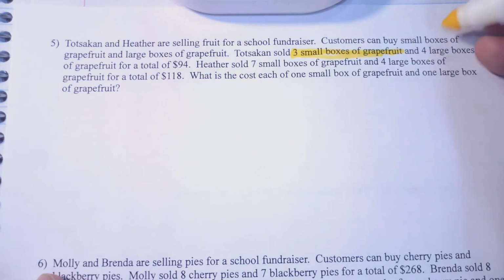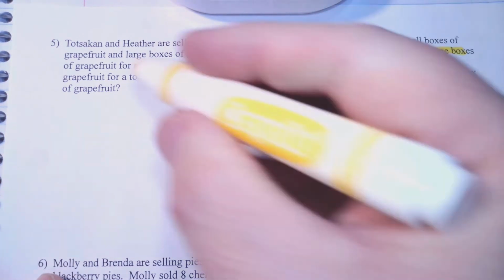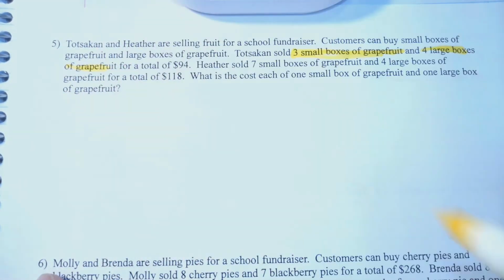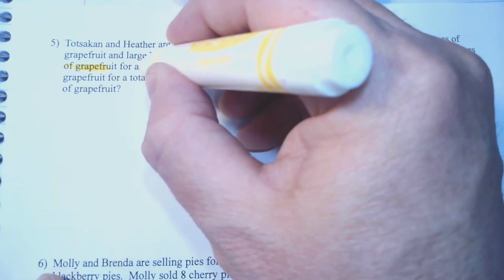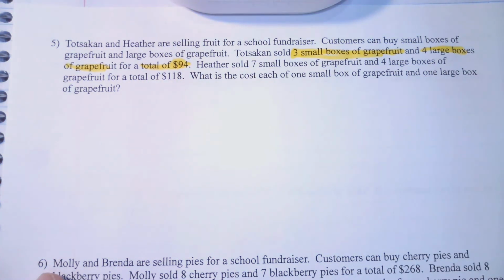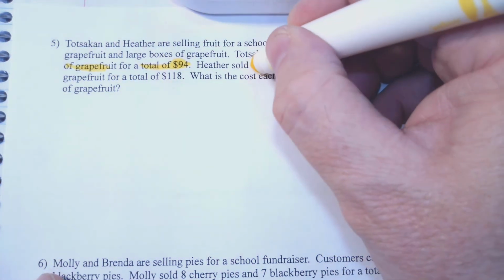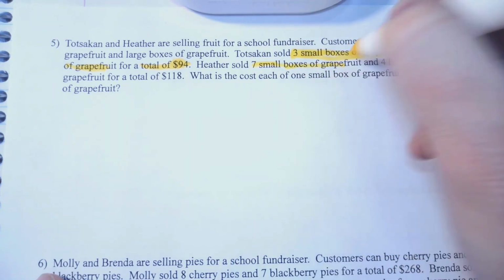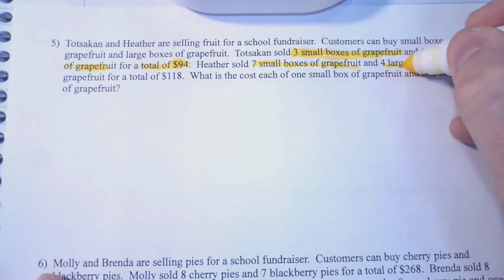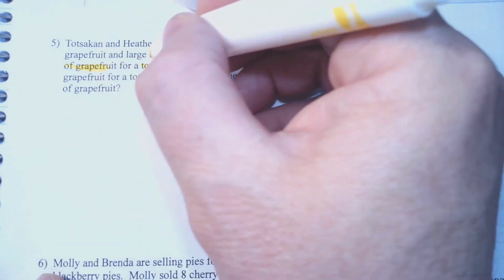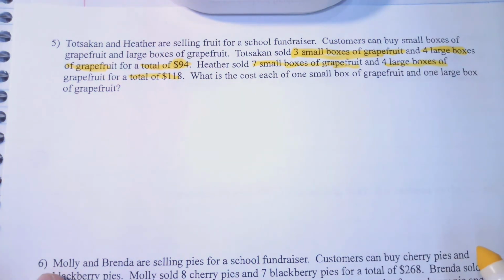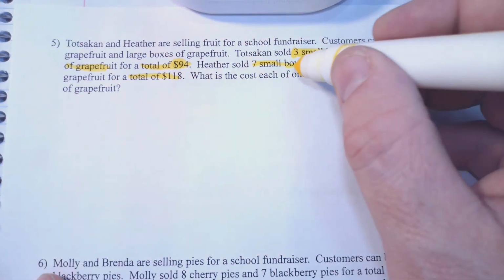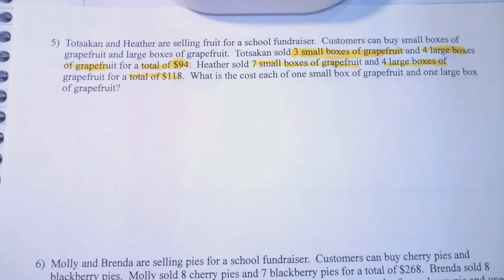And 4 large boxes of grapefruit for a total of $94. That's probably important. Heather sold 7 small boxes of grapefruit and 4 large boxes of grapefruit for a total of $118. What is the cost of each small box of grapefruit and each large box of grapefruit?